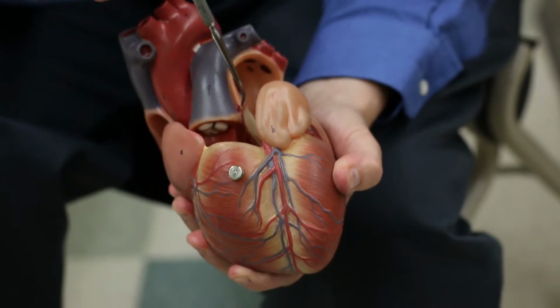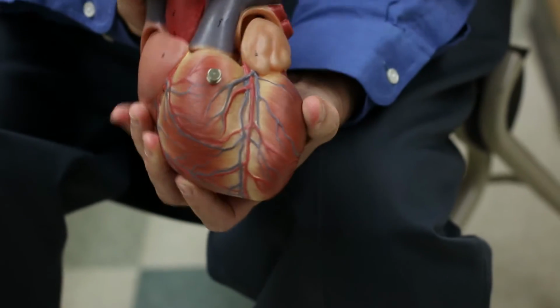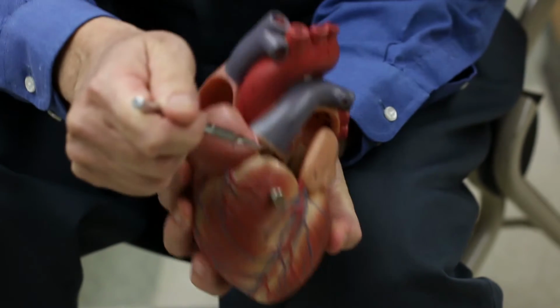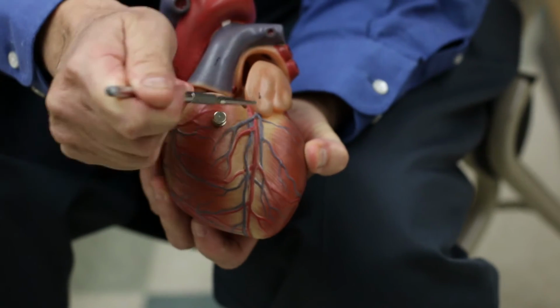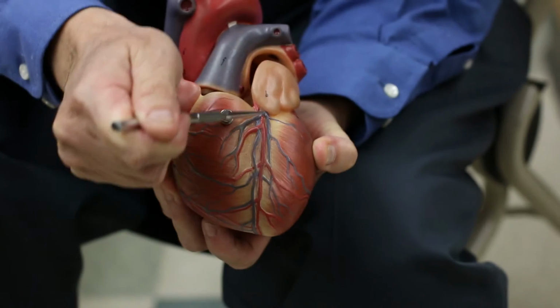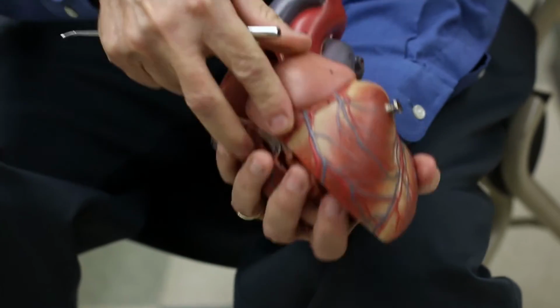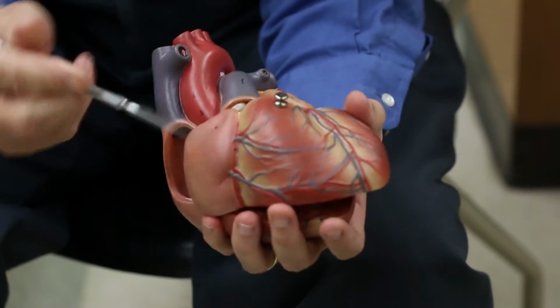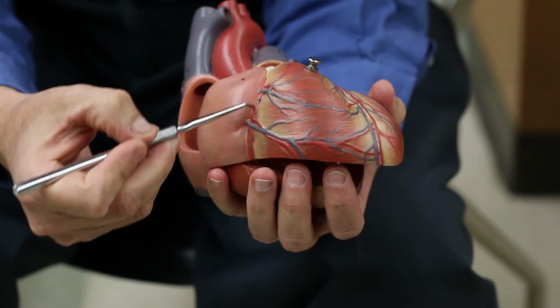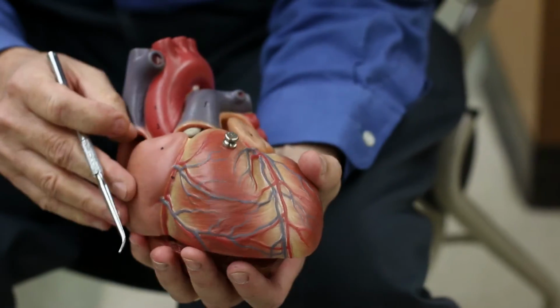So here we have the left coronary artery coming off, and we're putting the outside in again. We can see where it attaches and comes down. This is a branch of that left coronary artery. And then we can see on the right side coming through here, it runs down in this direction. So here's your right coronary artery.